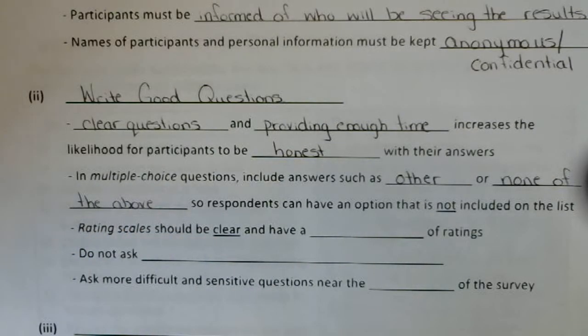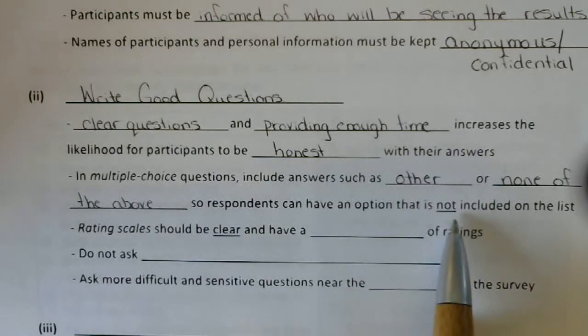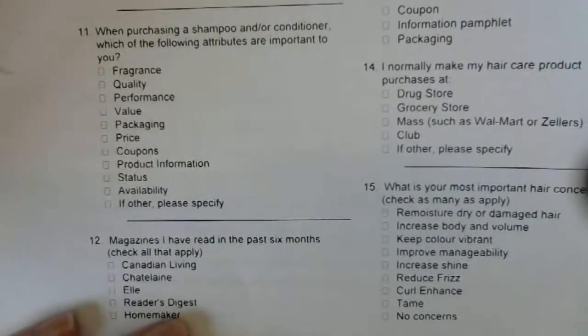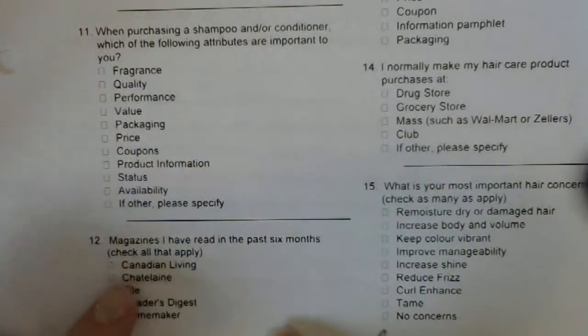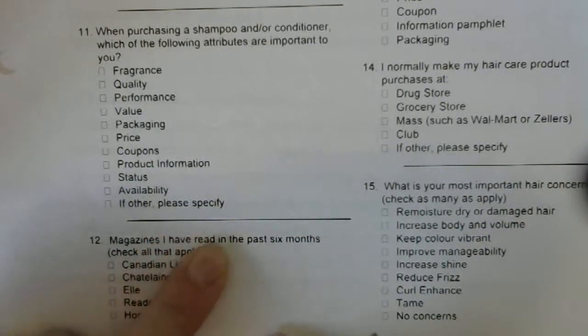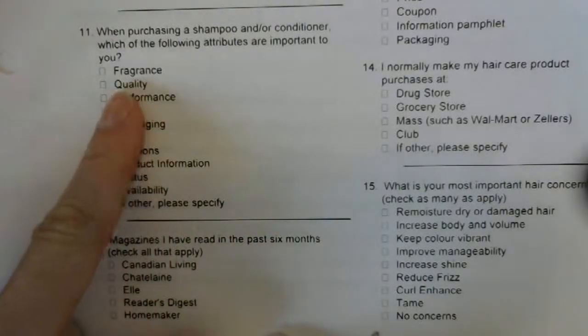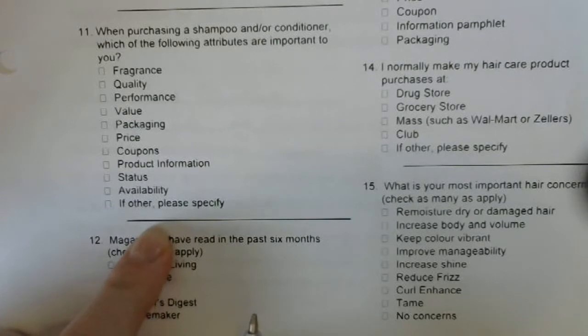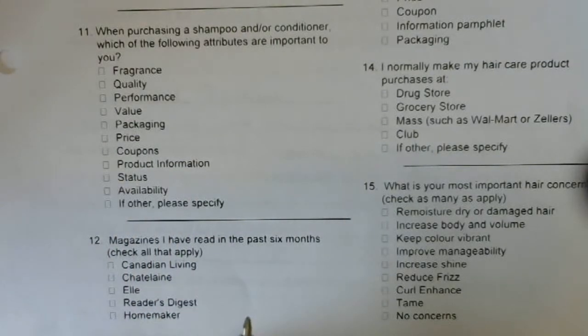So everyone should be able to fit on a list. So they should have an option that is not included on the list. For example, if you look back at the survey I showed you, at the end of each one they've left a space for "if other, please specify." So tell us, if we didn't include your answer, you need to write it here. And that way everybody has a space.